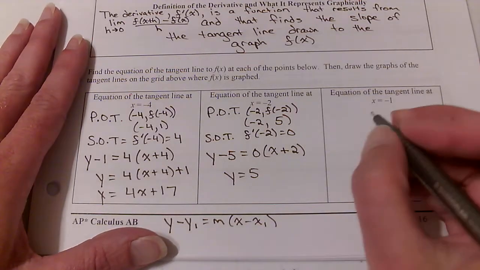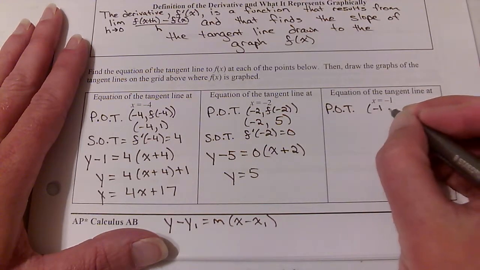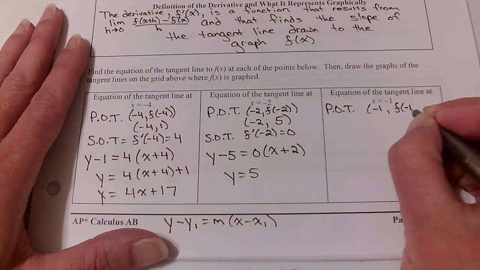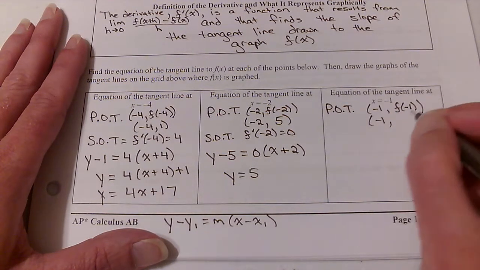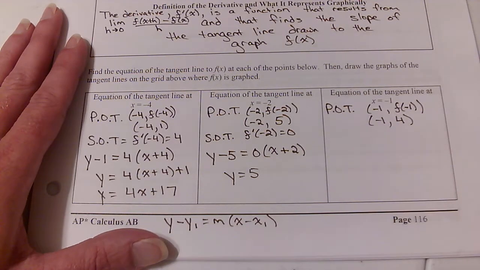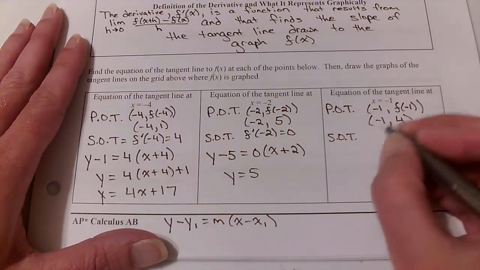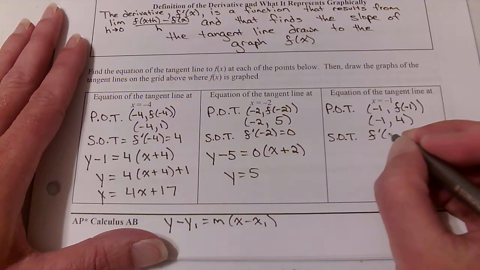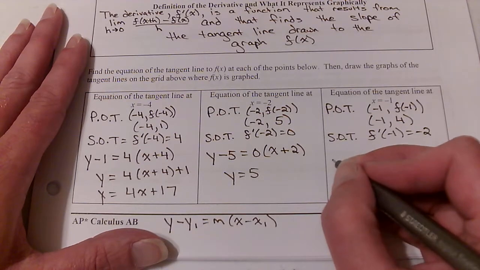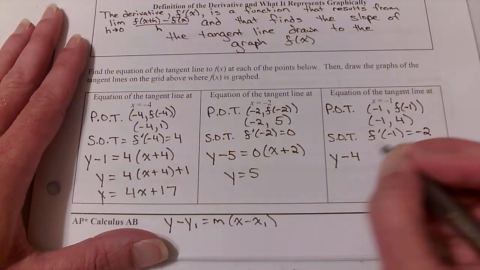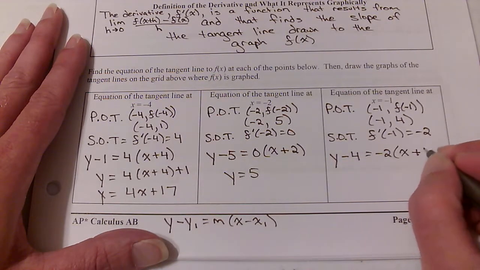Equation of the tangent line at x equals negative 1. Point of tangency, when x is negative 1, we need to find f of negative 1. Look back to the original function. So the y value is 4, and I'm looking at the graph to find those y values. Slope of tangency is f prime of negative 1, which we found to be negative 2. So y minus the y value equals the slope times x minus negative 1.